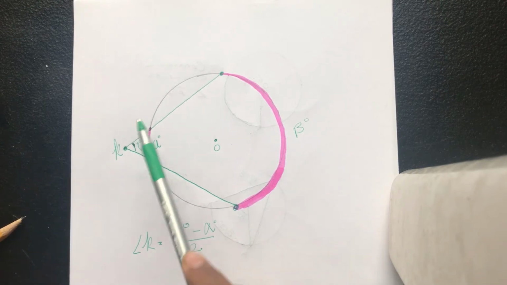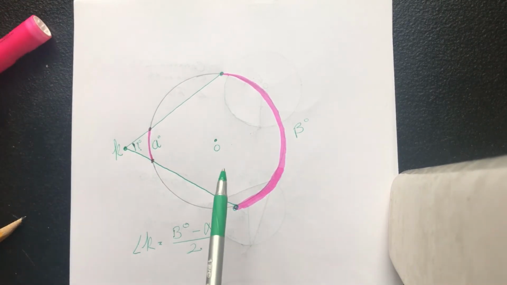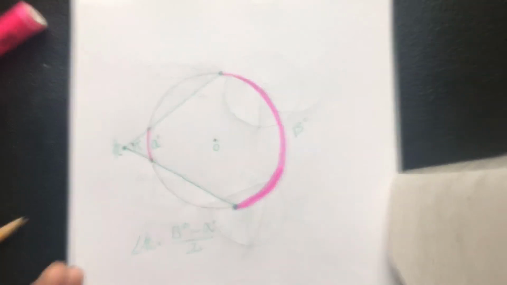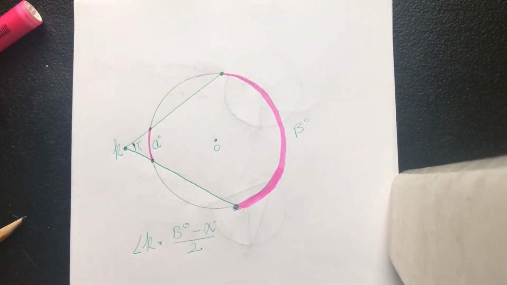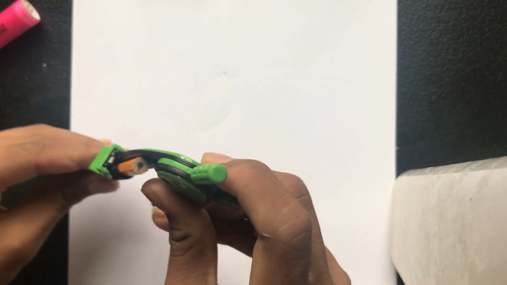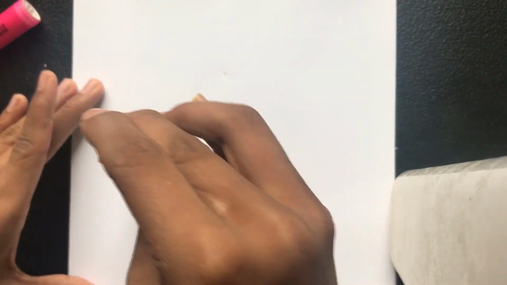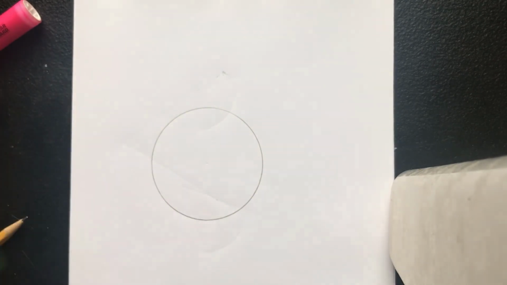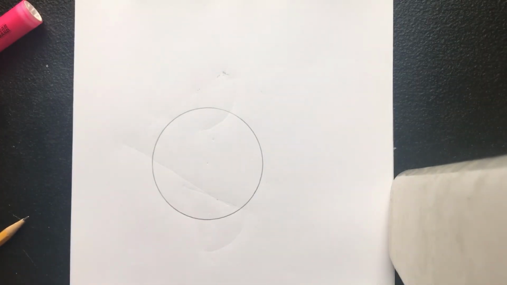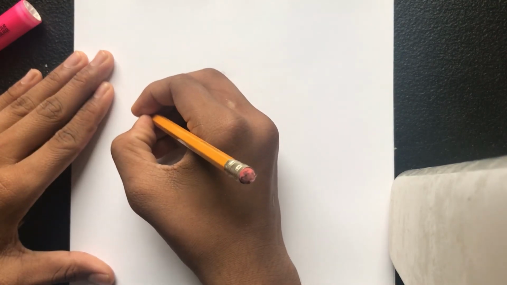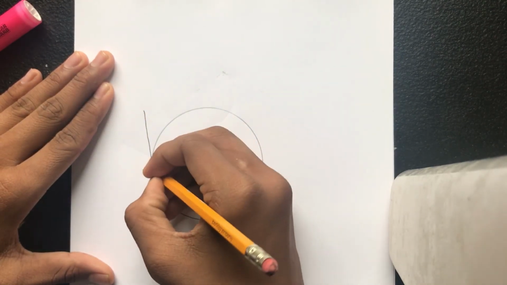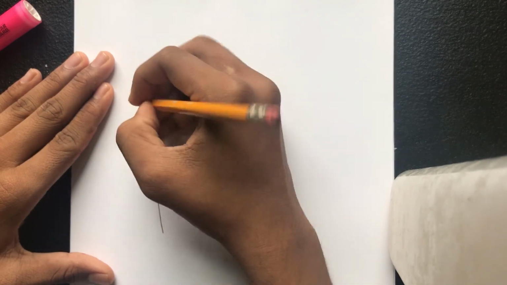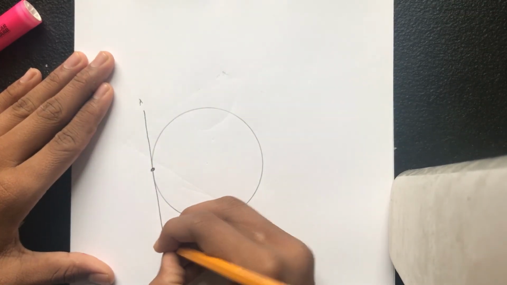Alright, now instead of having an angle outside the circle, let's say we had a line outside the circle. Well, how would that line have anything to do with the circle? Well, it would have to be tangent to our circle, correct? So let's begin with the circle. Our circle right here is going to have a line tangent to it, and we're going to call this line AB.